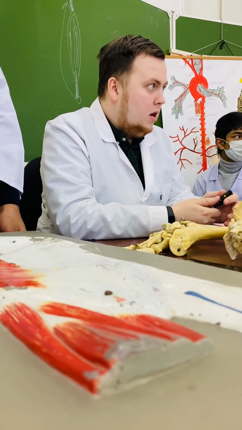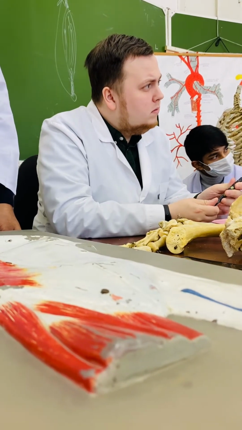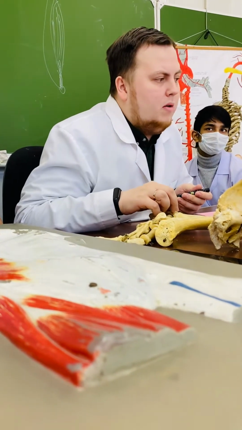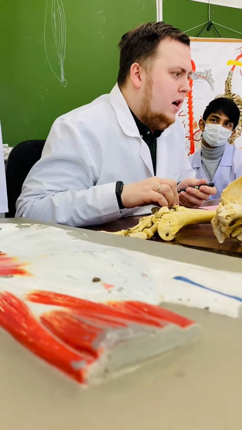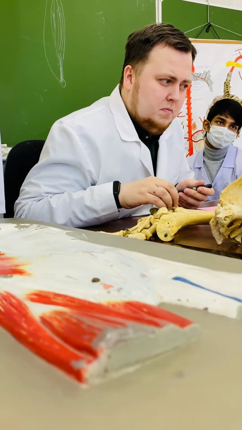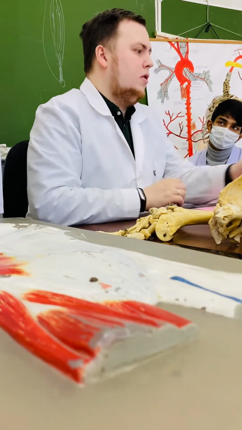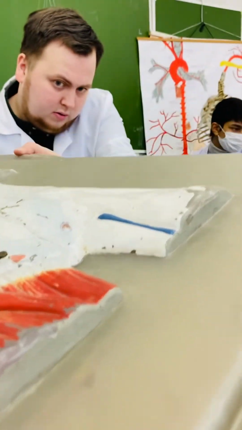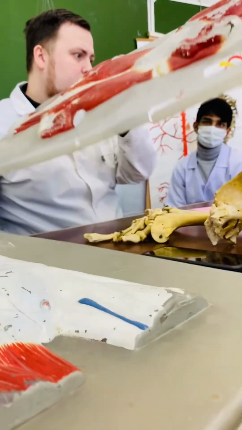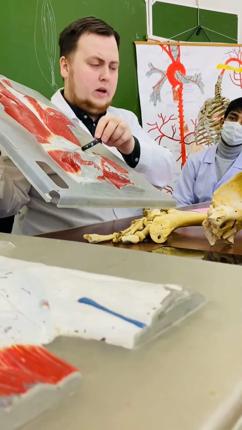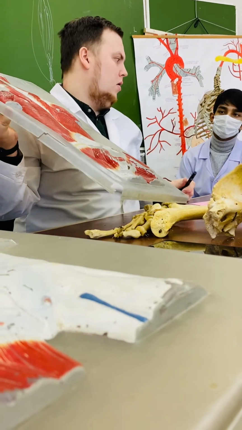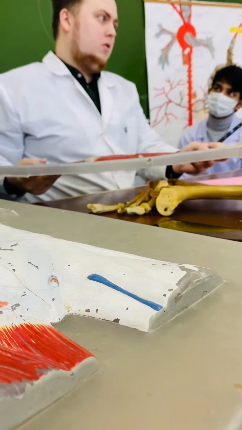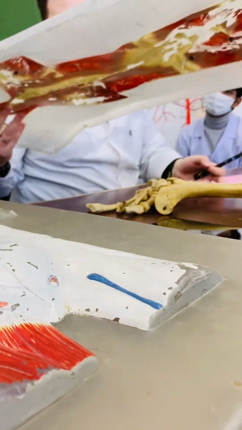Where can we find the thicker ones, for example? We can find them by cutting the muscle. For example, you can look here on the back. We have the thoracolumbar fascia on the back. Also, we can find fascia lata on the thigh.